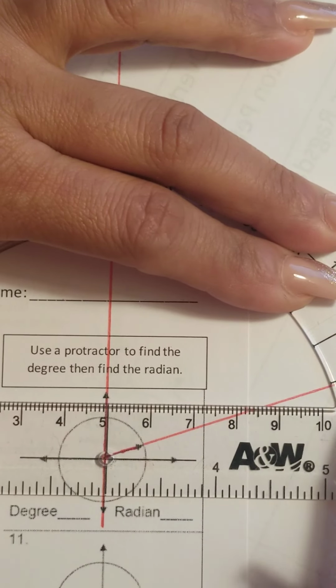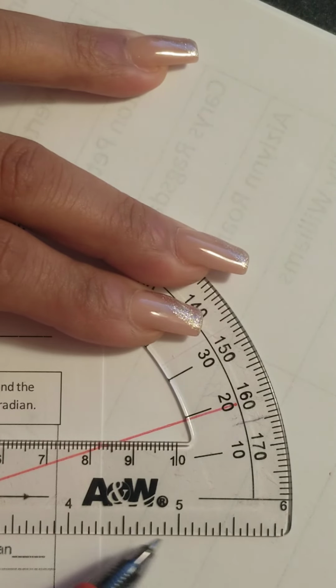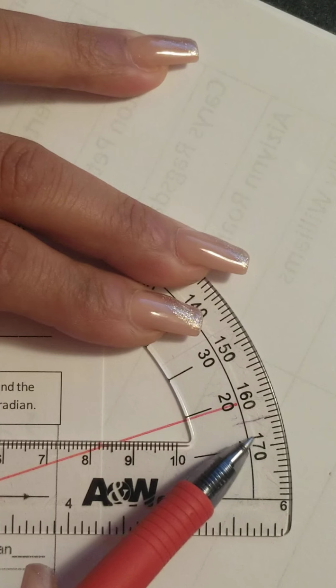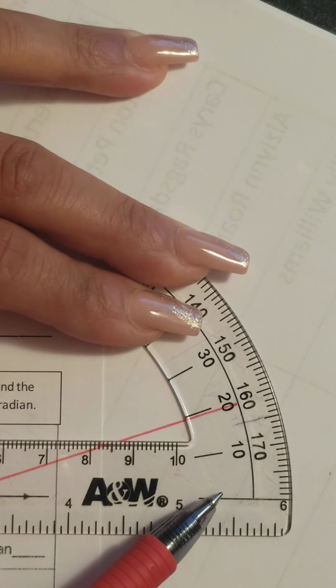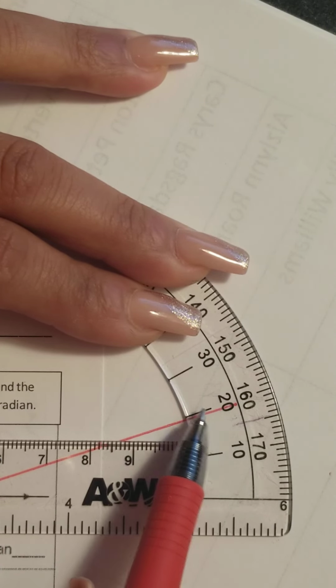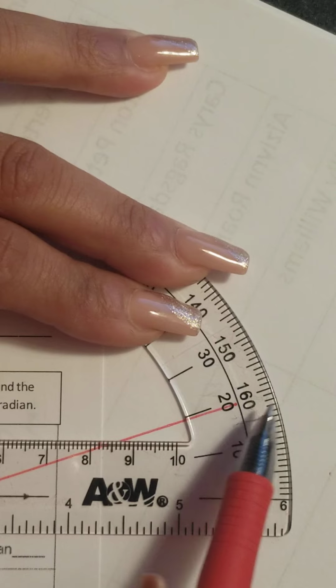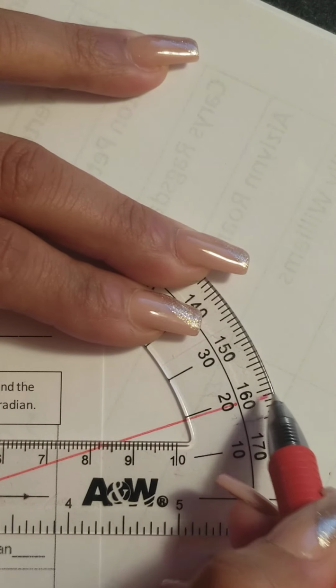Here we go. Let me scoot this over so you can see it. So 180 degrees is a half of a circle. But if I want to work my way backwards this way, this is 0, this is 10, this is 20. Well, you can see that my line doesn't go to the 20. If it extended out, it should come over here to this one.